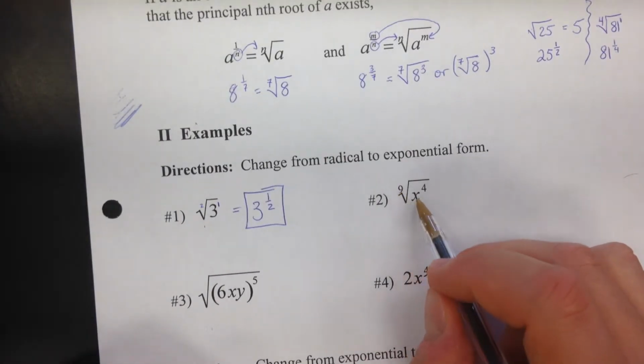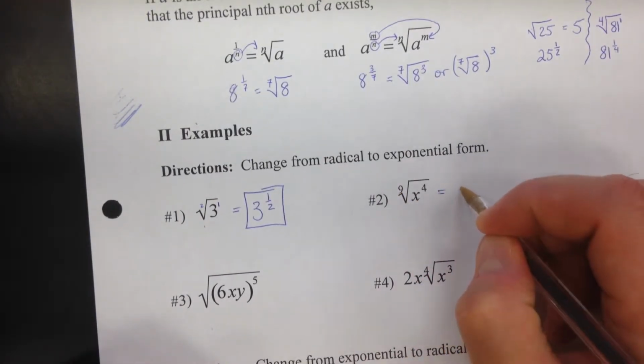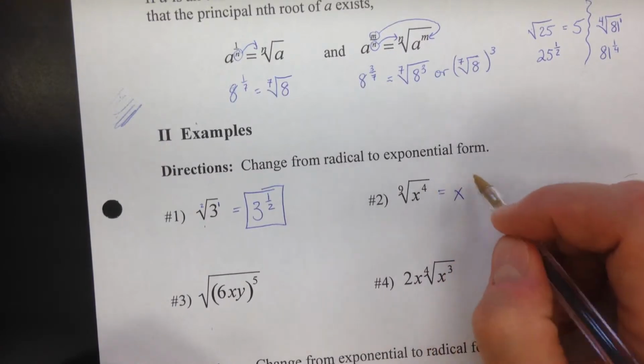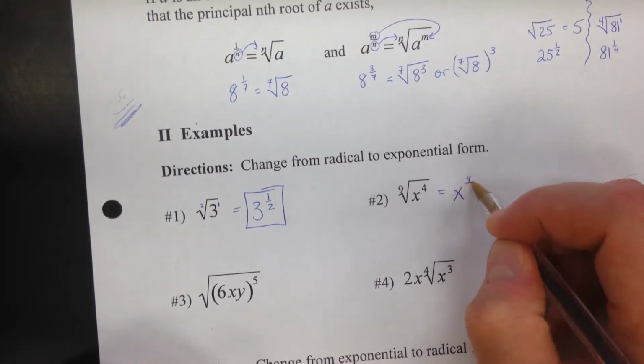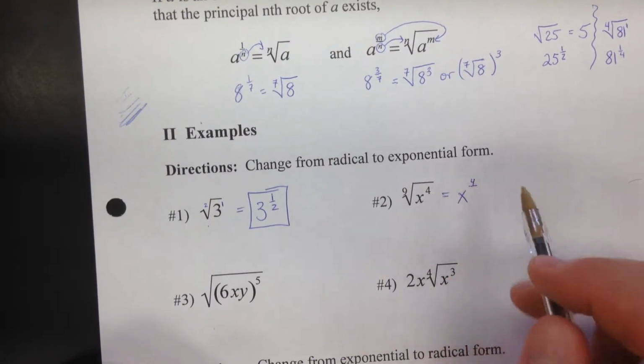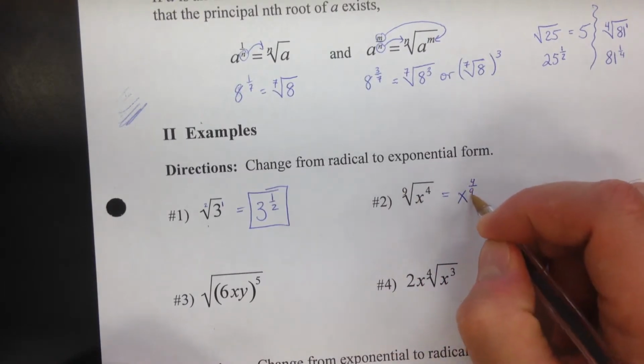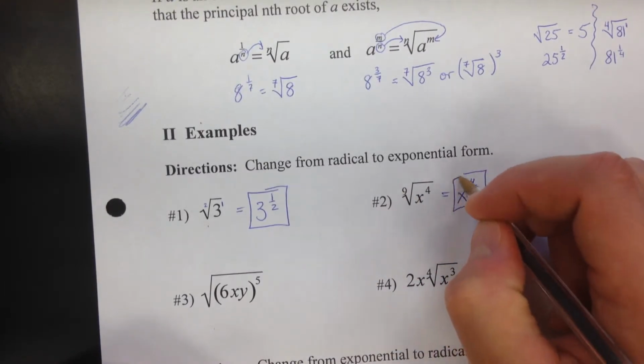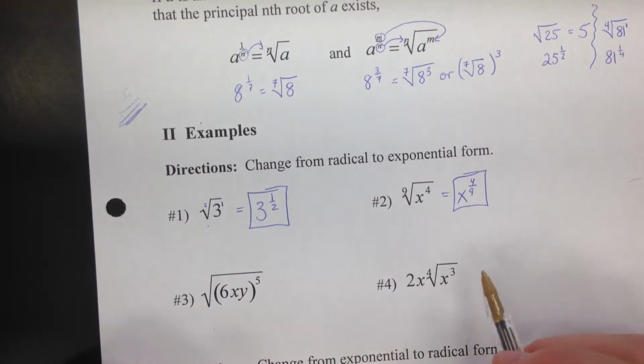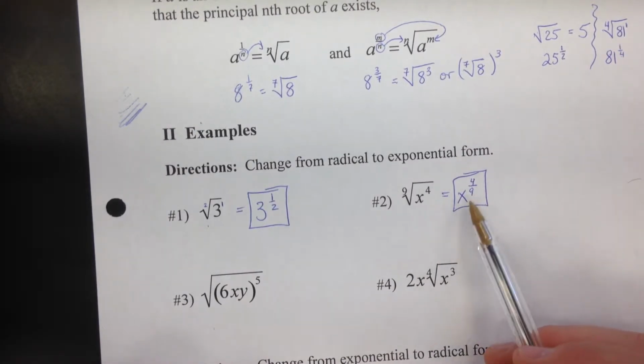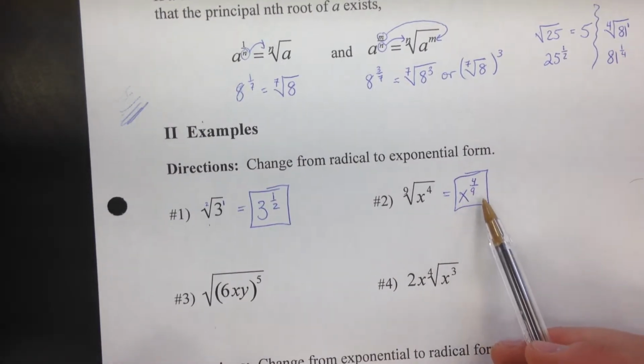The 9th root of x to the 4th is x to the power. The exponent 4 becomes the numerator, and the index becomes the denominator. That's x to the 4/9. It's not x times 4 over 9. It's x raised to the 4/9 power.